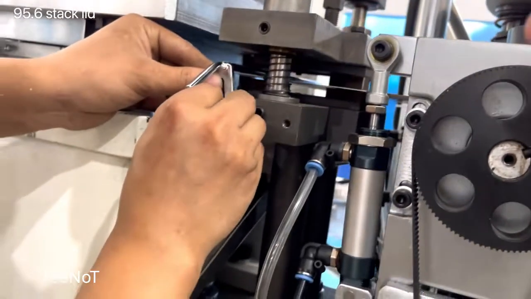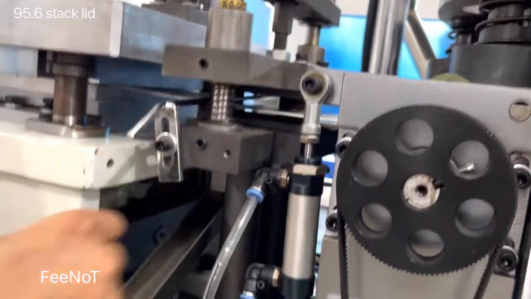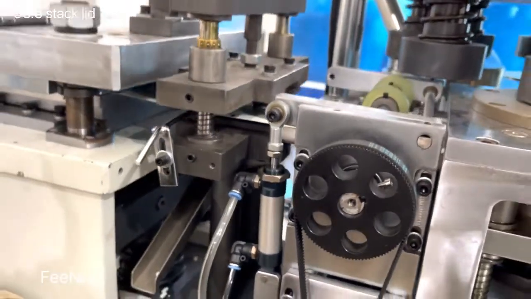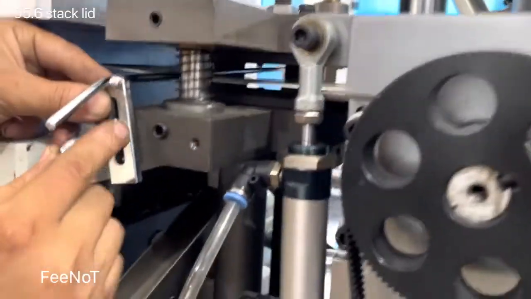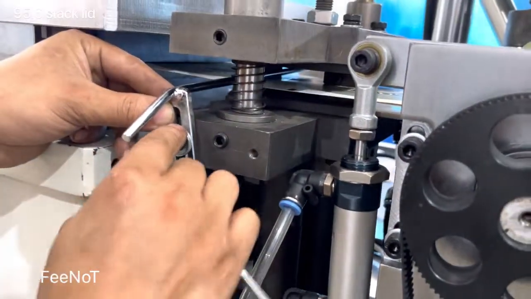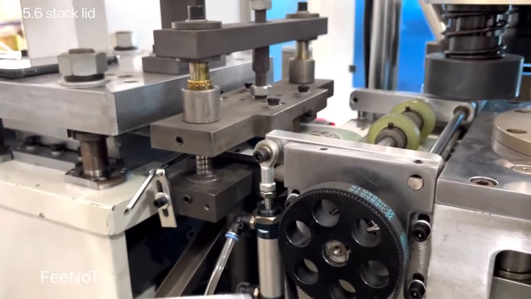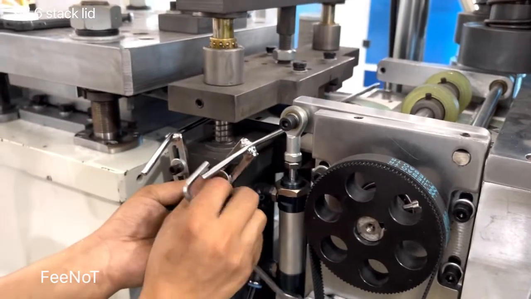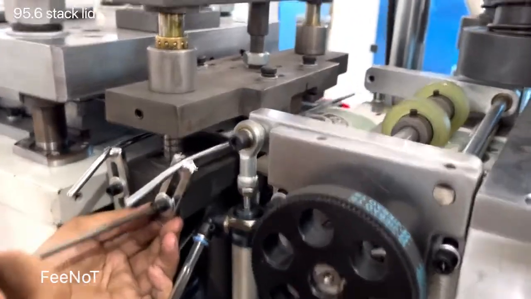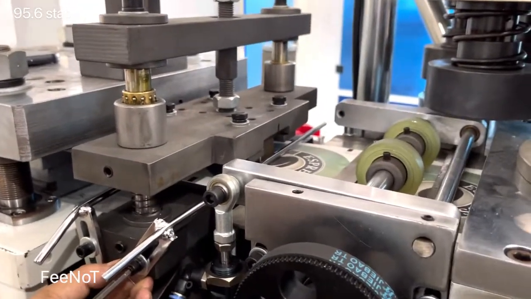After punch, it's easy to separate the paper freely. No touch any parts, just to separate.